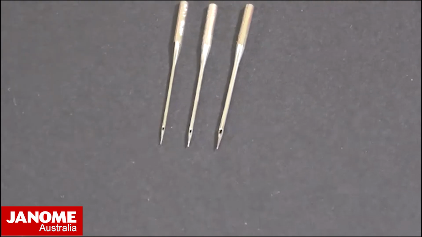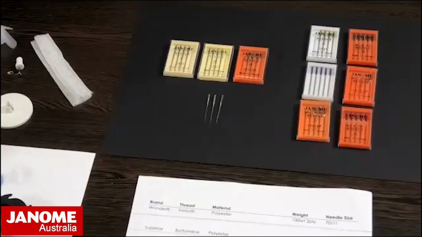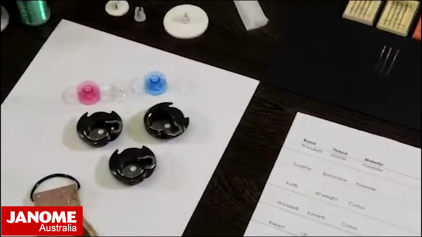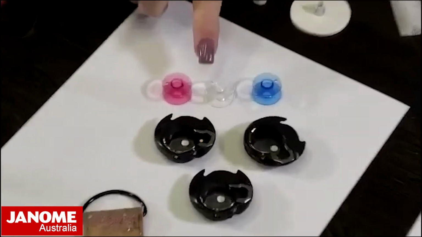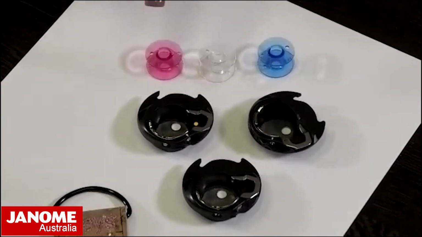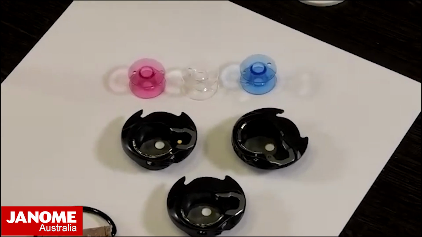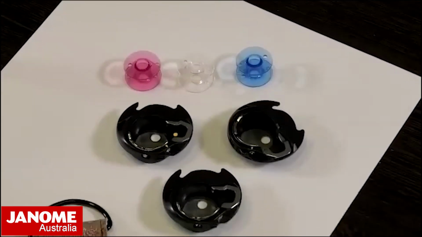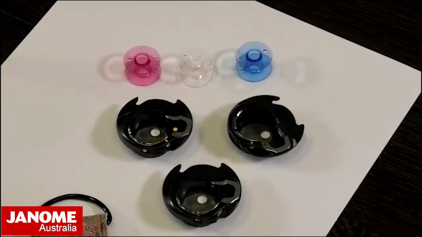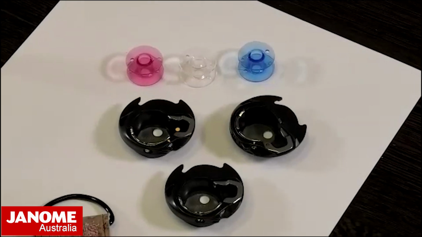So then we might move over here to our bobbins and bobbin cases. The other thing is to use a Janome bobbin. They are made the exact right size to go in a Janome bobbin case. The main thing is if you buy pre-wound bobbins, sometimes if they're not Janome, they might not be the right size, and you'll find that the bobbin will rattle in the bobbin case. Or if it is the right size, I have seen some pre-wounds that come on a thin, small little cardboard tube.